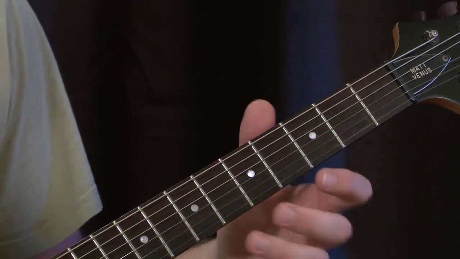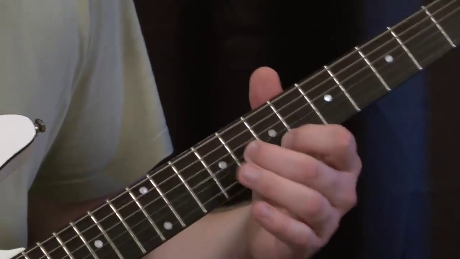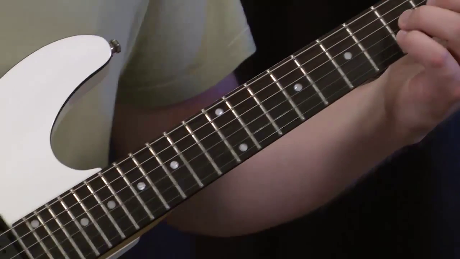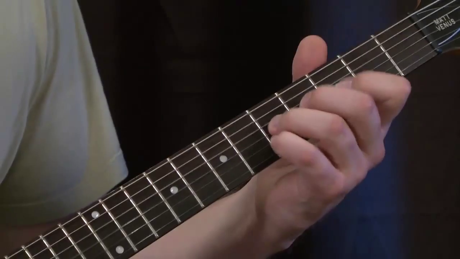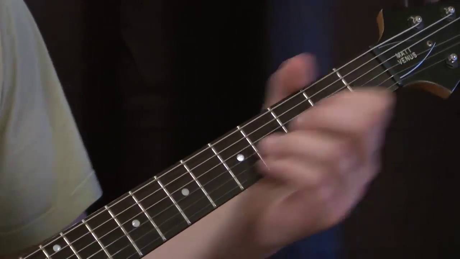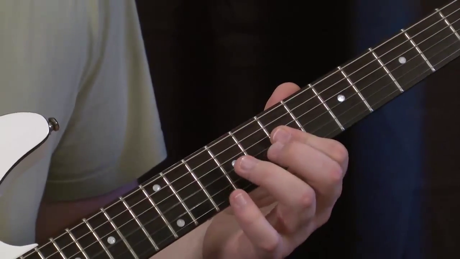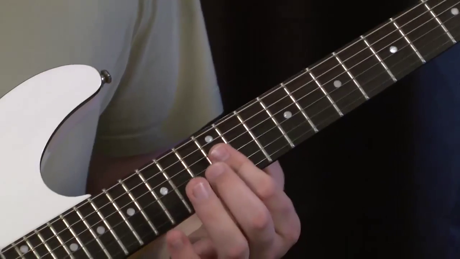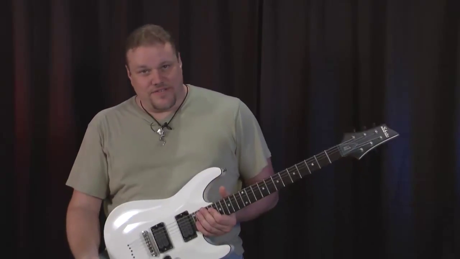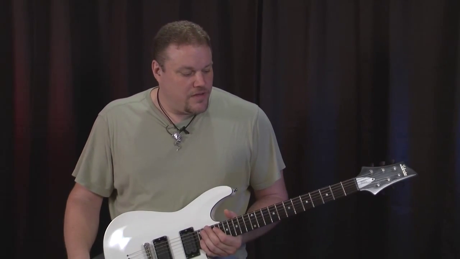See how similar that sounds to, they have the same kind of vibe. There's another example. So that's what thirds sound like in a contemporary sense.